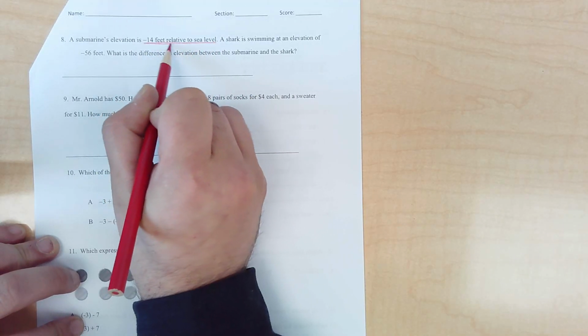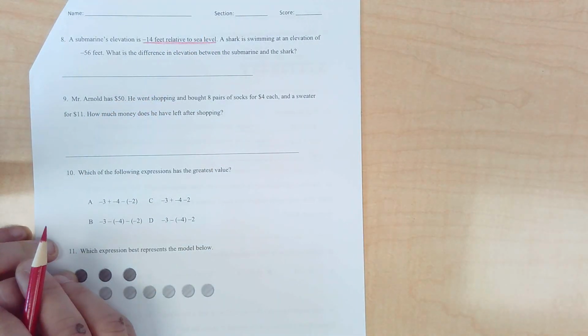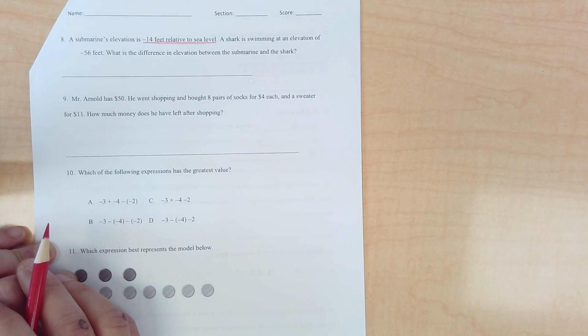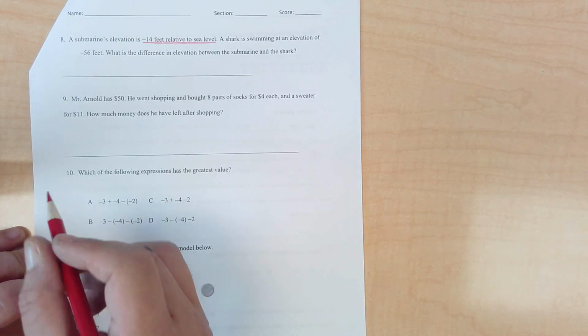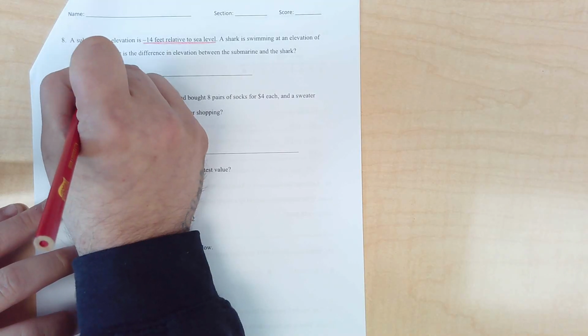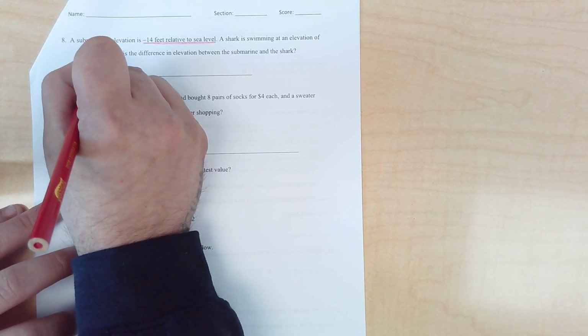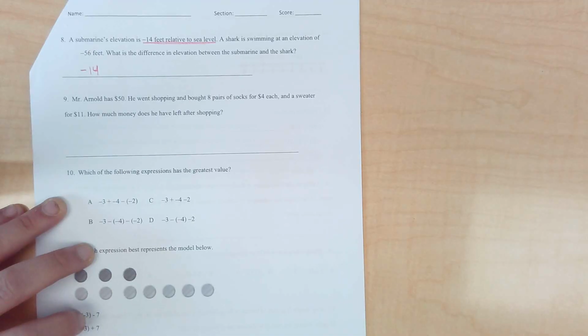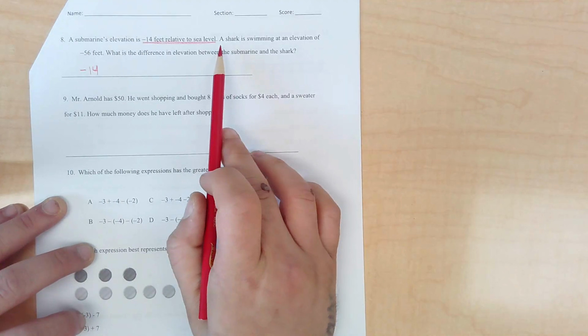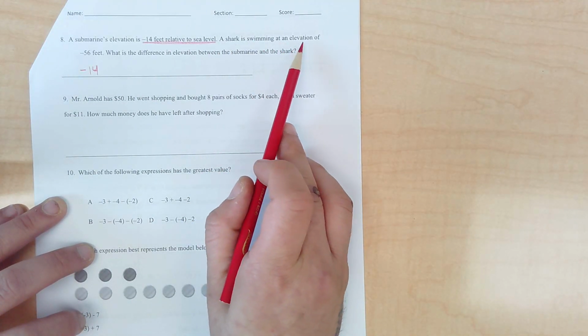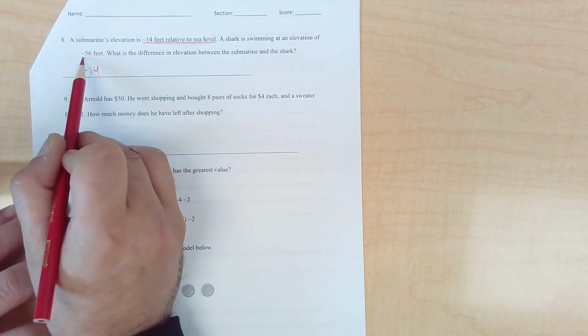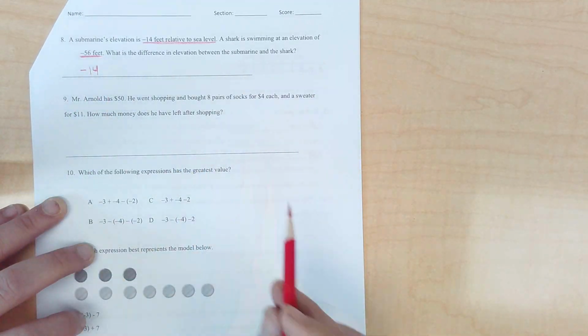All right, that's a weird way of just saying it's negative 14 feet below zero. So I'm not quite sure why they wrote it that way. But that's what it means, relative, right? How close is it to sea level? A shark is swimming at an elevation of negative 56 feet, okay?